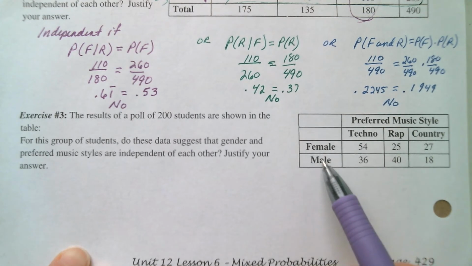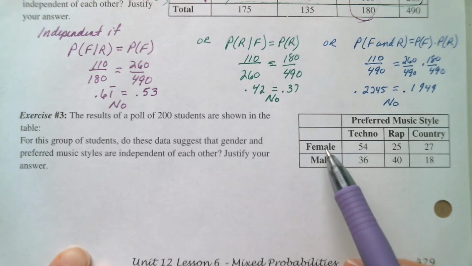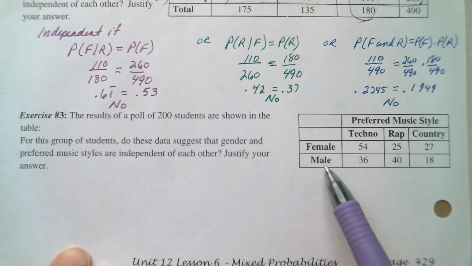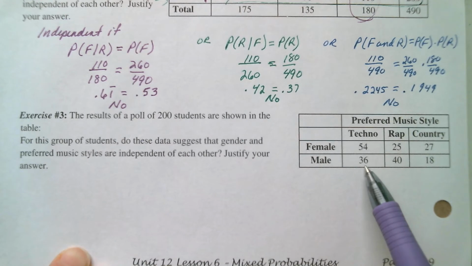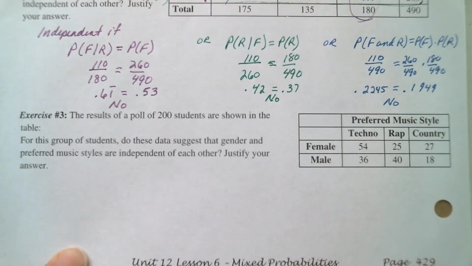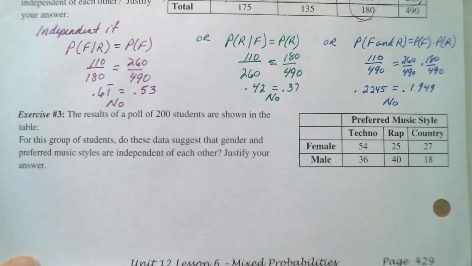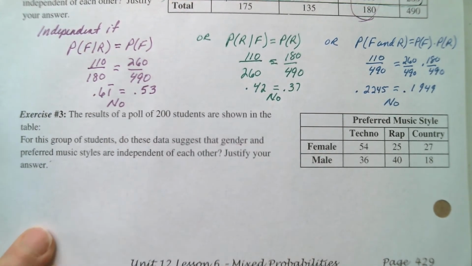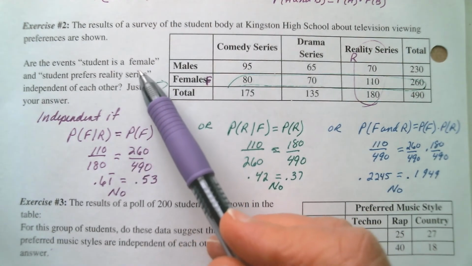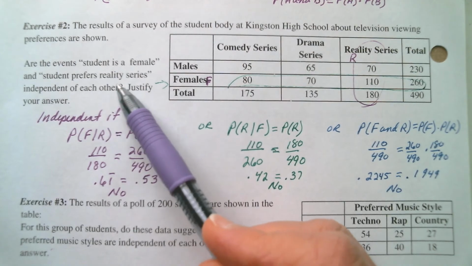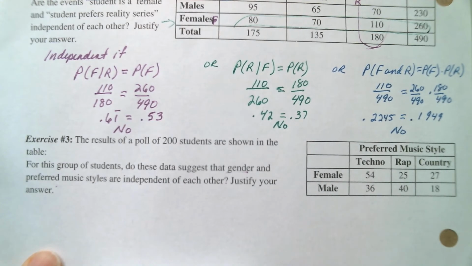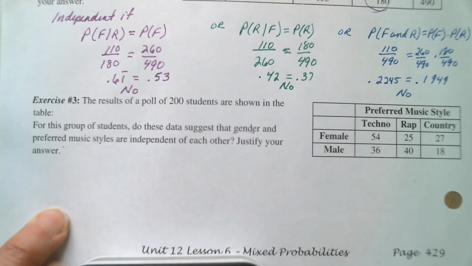We could go, all right, so are they independent? Is the probability of female given country equal to the probability of female? Is the probability of male given techno equal to the probability of male? So there are many different ways we can do this, because we're talking about gender and preferred music style. Up in number 2, we really just wanted to check female and reality series. Here it's gender, which has 2 choices, and 3 different music styles.